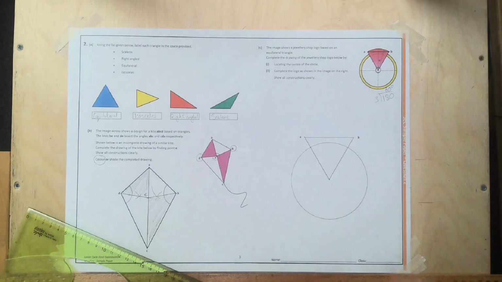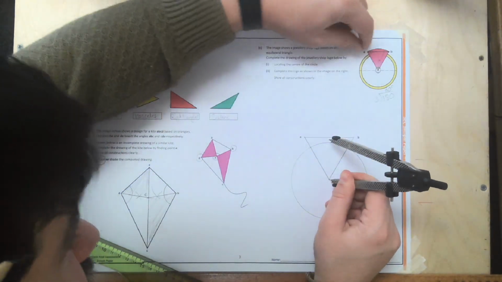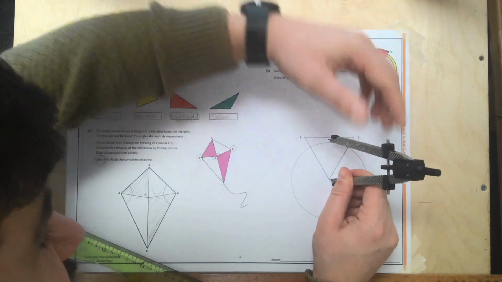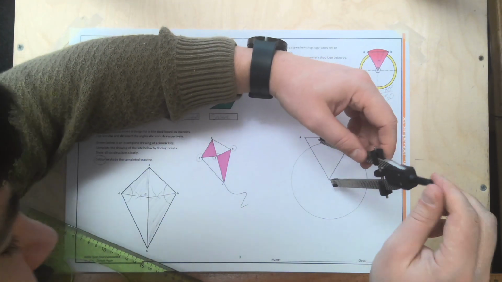Where it lands there is the center point for our circle. They've given us the inside circle. We're going to make the external, or outside, one, and it shows it here: it hits the base of that line, so it makes a tangent. So AB is acting as a tangent to it.